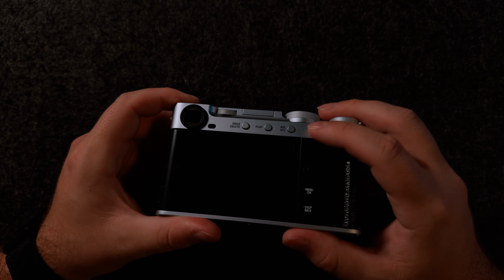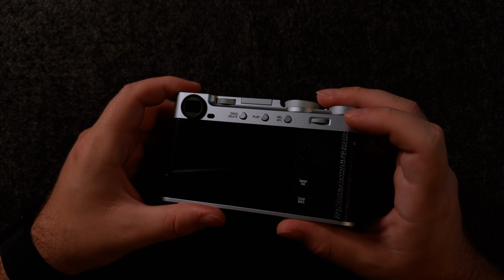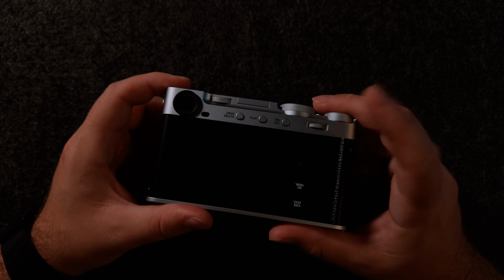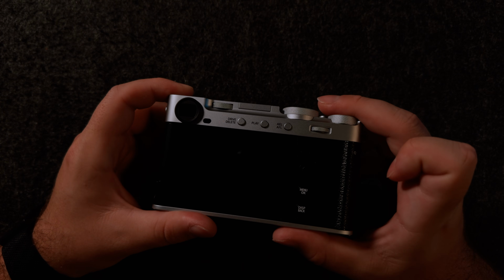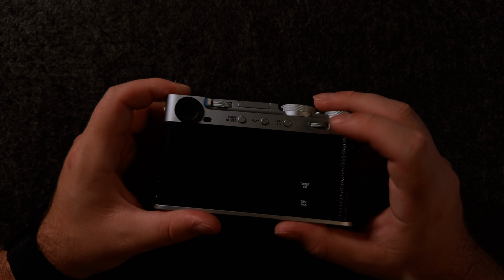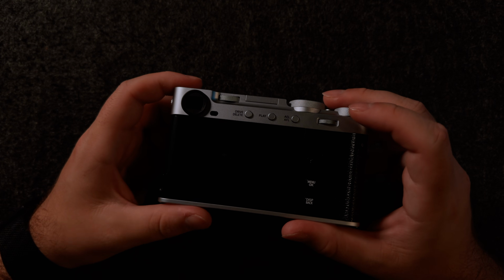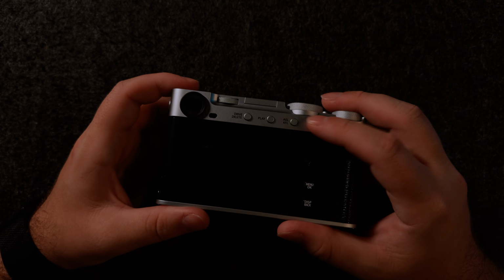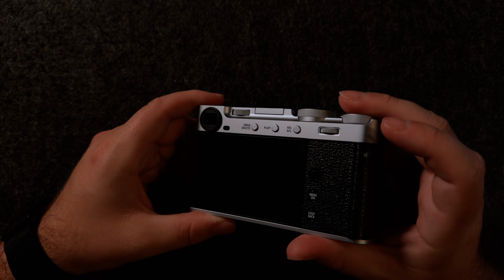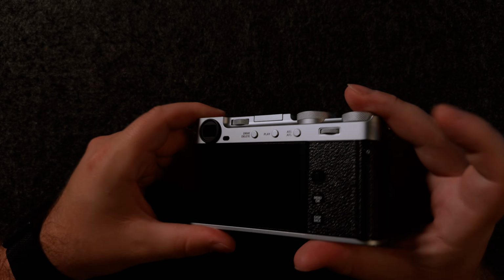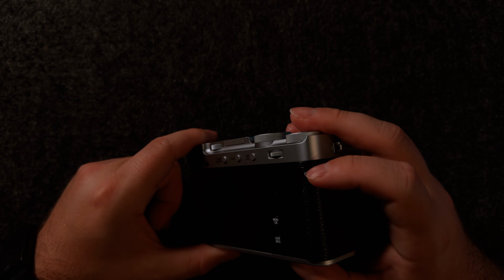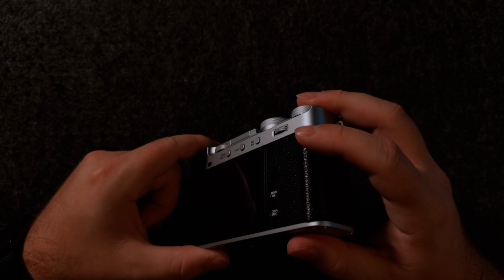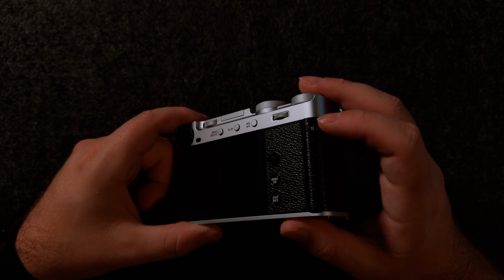The back scroll wheel right here, again, is fully customizable. We can choose to put it as a button to select through different modes, or we can scroll on it to select different aperture, different shutter speed, different ISO, whatever you want to set this scroll wheel to, you can customize it to whatever you want. The Q button right here, this will bring up the quick menu, so you can select through the multiple options. There, they are fully customizable. You can choose whatever you want to be in that quick menu.